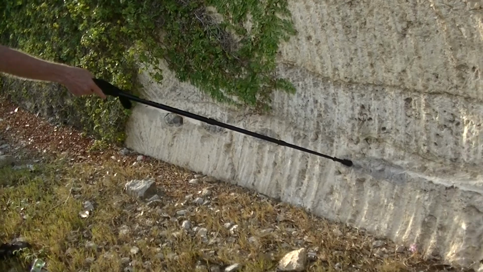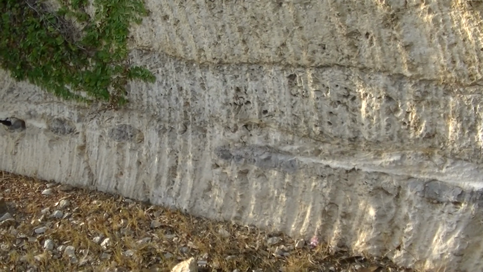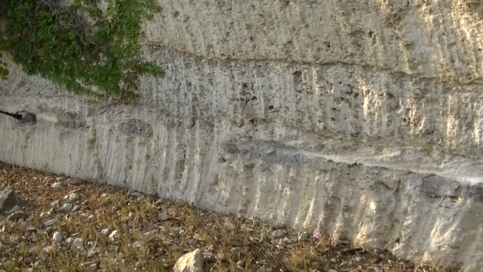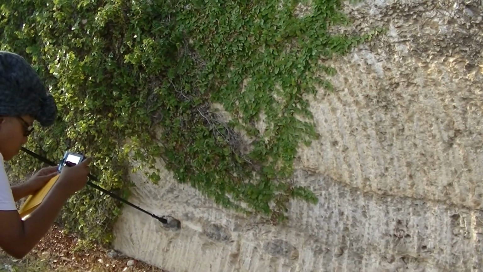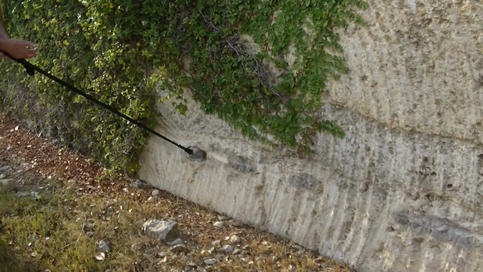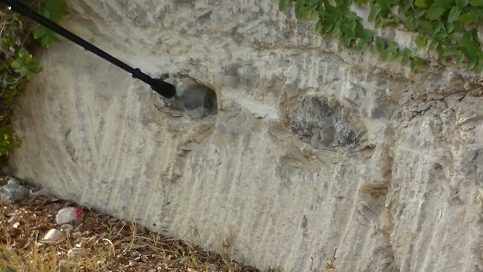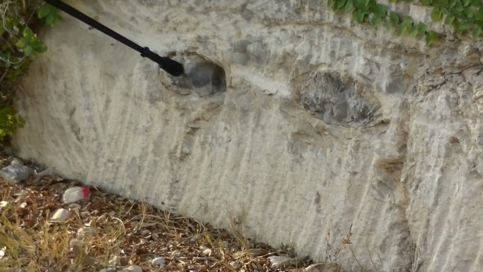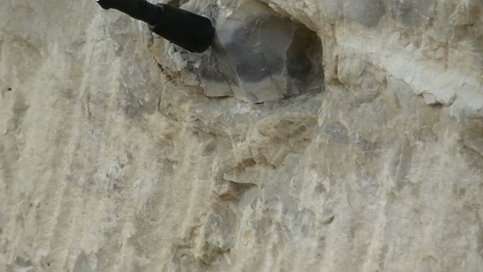Look at here. Chert nodules. Those are chert nodules. And you notice they're all in a line. And what's happening is that you have a silica solution.